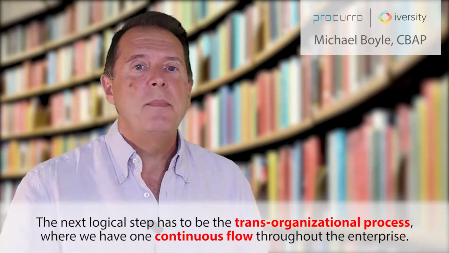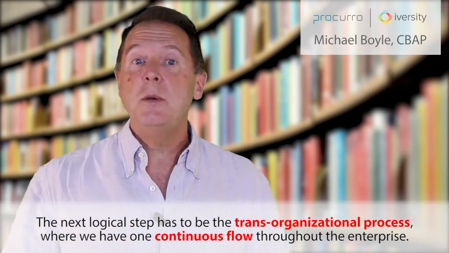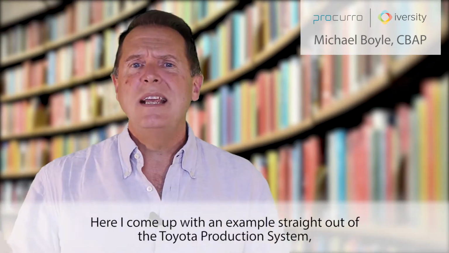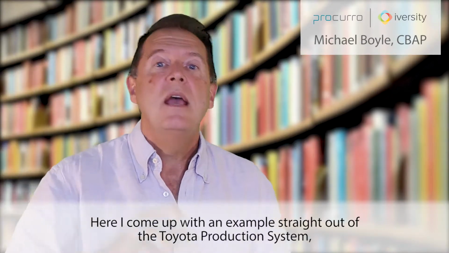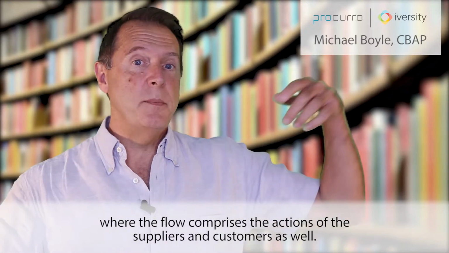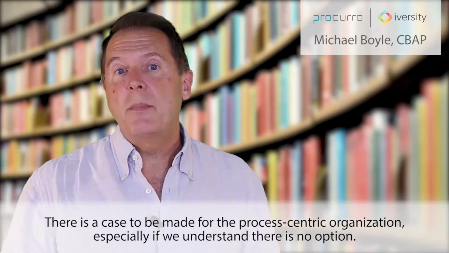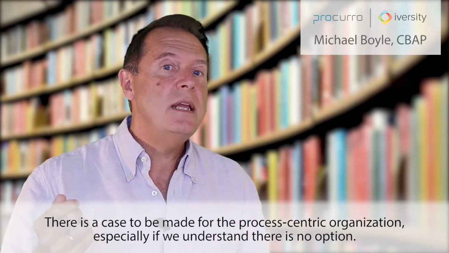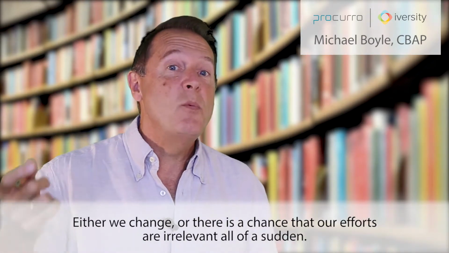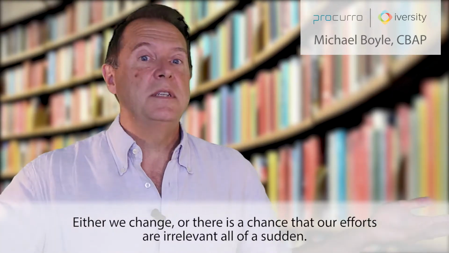The next logical step has to be the trans-organizational processes, where we have one continuous flow throughout the enterprise. Here I come up with an example straight out of, you guessed it, the Toyota Production System, where the flow comprises the actions of the supplier and the customer as well. There is a case to be made for the process-centric organization, especially if we understand there is no option. Either we change, or there is a chance that our efforts are irrelevant all of a sudden.